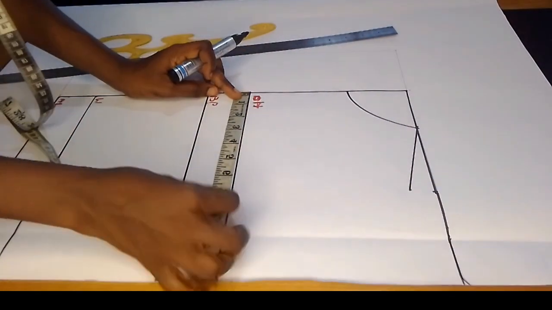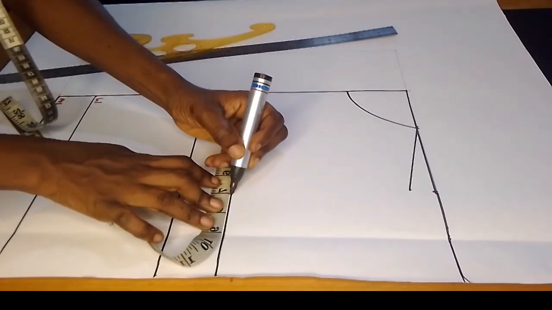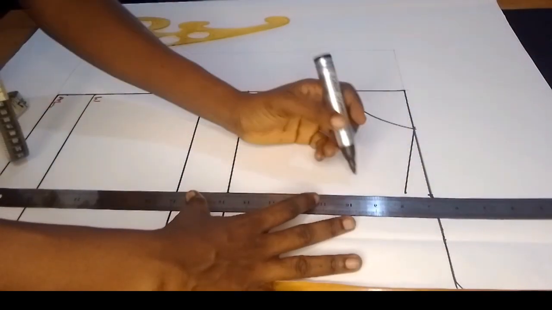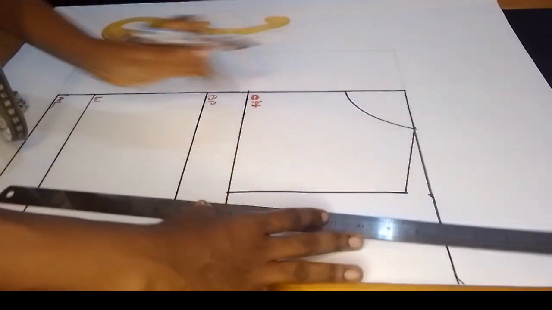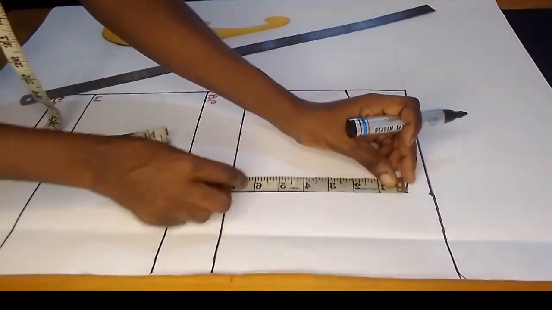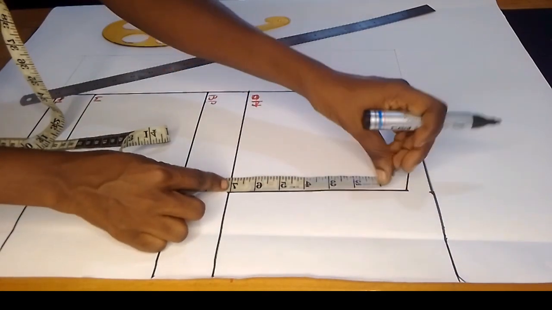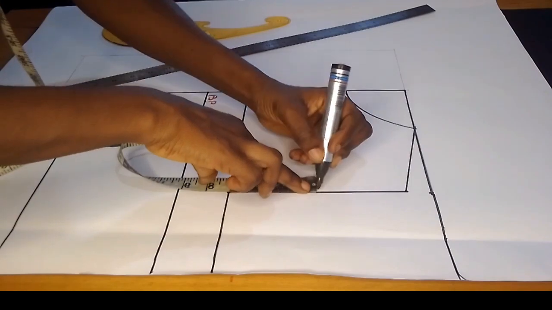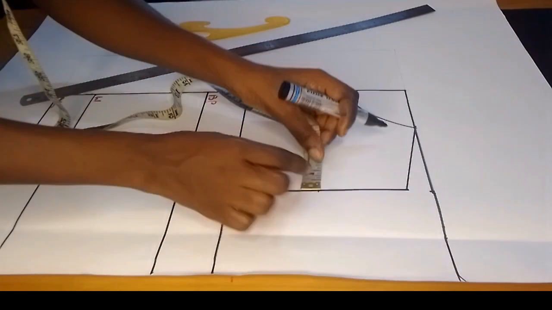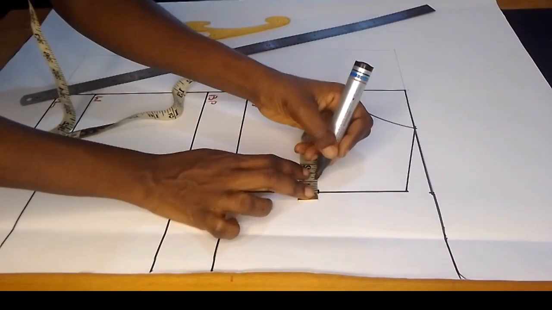Because our shoulder doesn't sit straight, it slopes. Now insert the half shoulder measurement here too. Connect it to the shoulder slope to get your armhole depth measurement. Now to find the armhole depth measurement, in case you are not conversant, you can just divide your bust circumference into 6, then you add 1.5. Now here we are finding the midpoint.